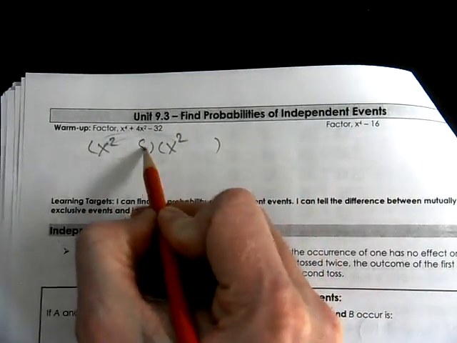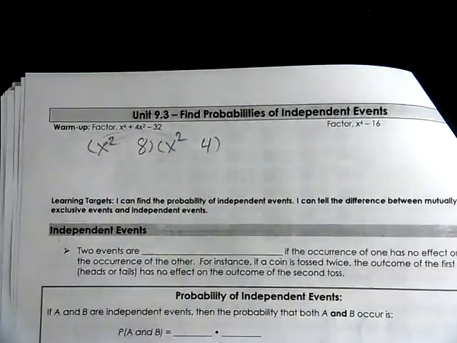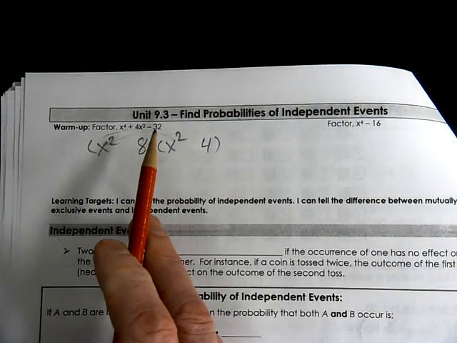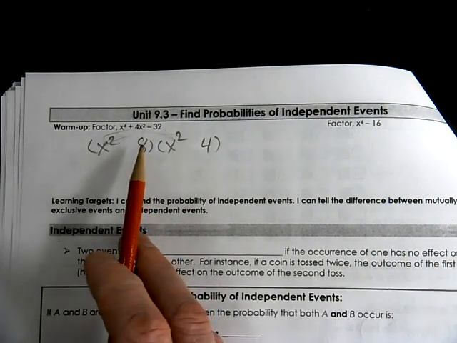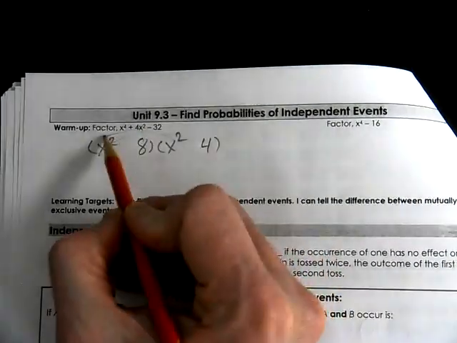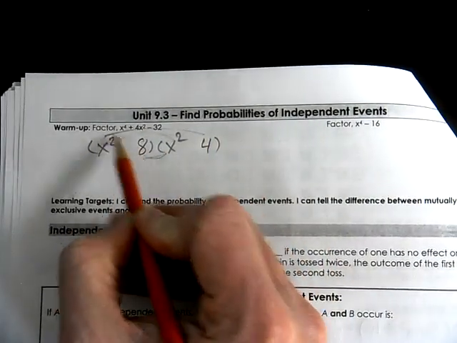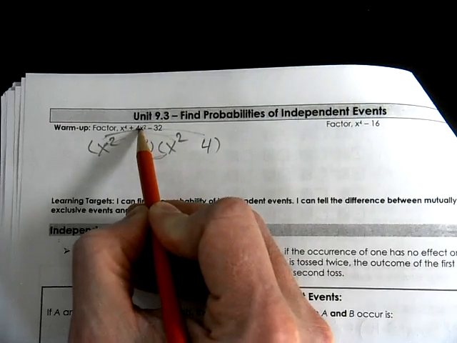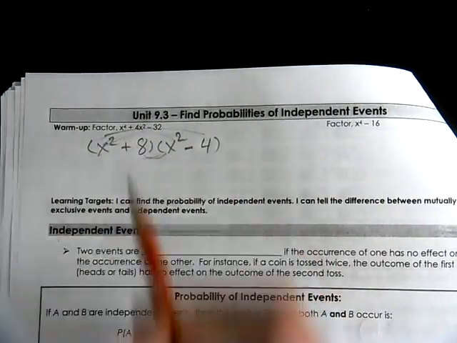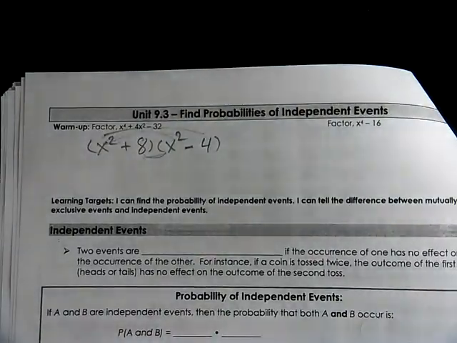To get 32, I can use 2 times 16. I can use 8 times 4. Lots of different choices. But I'm going to need to use 8 and 4 because for me to add to be 8, my outer and inner have to add to be that middle value. It's got to be a negative 4 and a positive 8. That's a method of guess and check.